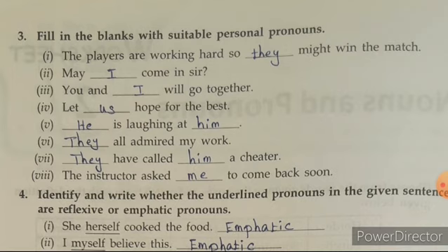Do you know what we mean by personal pronouns, children? Personal pronouns are pronouns that we use to refer to a person, a place, an animal, or a thing. I, me, we, us, you, he, him, she, her, it, they, and them are known as personal pronouns. For the first person, the one who speaks, we can use the personal pronouns I, me, we, and us.